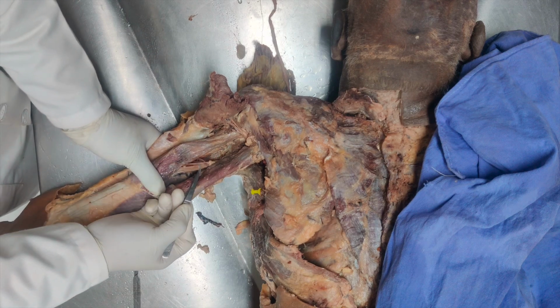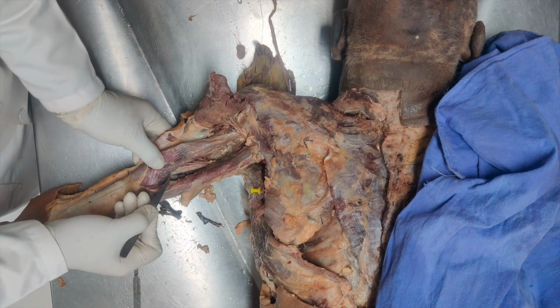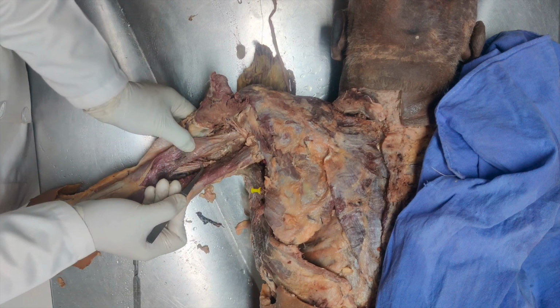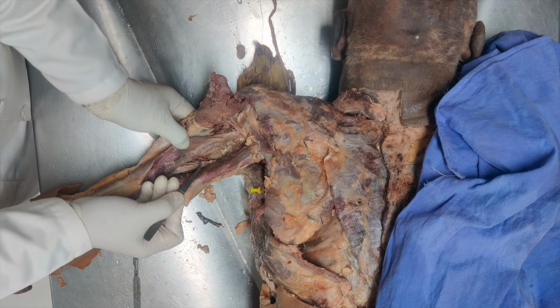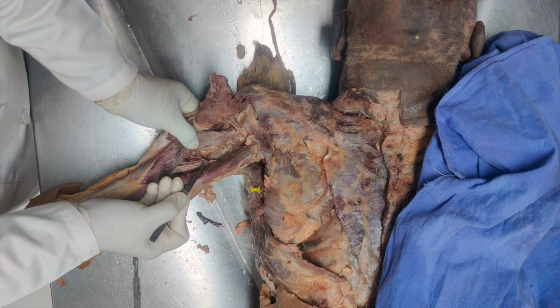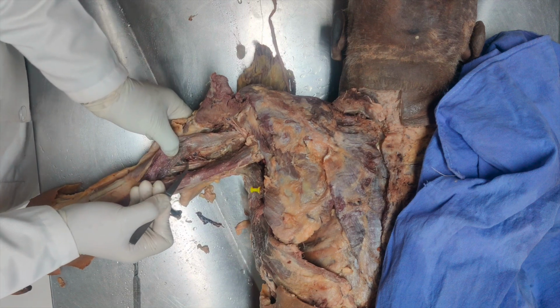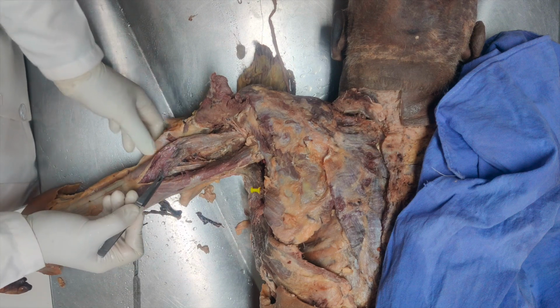One is the radial nerve. You can see the radial nerve entering into the spiral groove on the posterior aspect of the humerus over here. And another structure that we have is the profunda brachii artery. This is the profunda brachii artery. These two structures commonly enter into the spiral groove of the humerus.